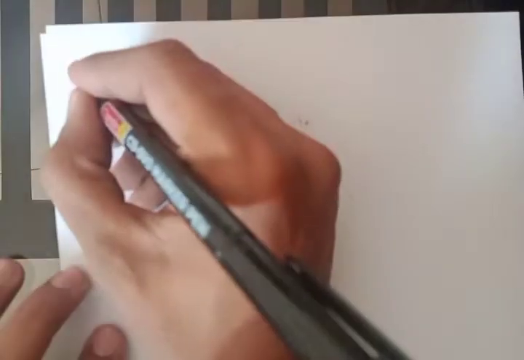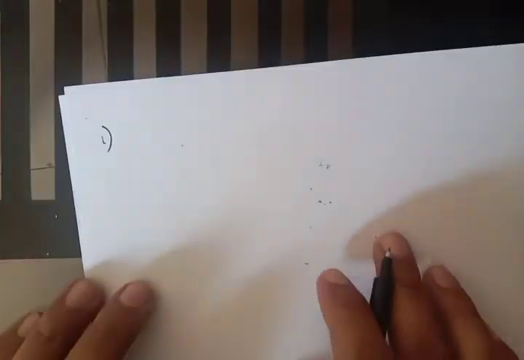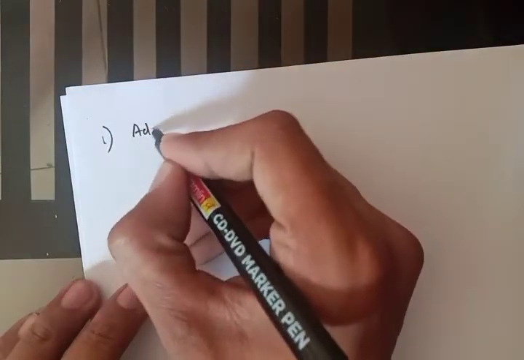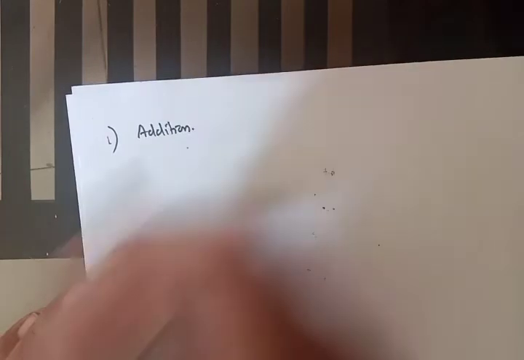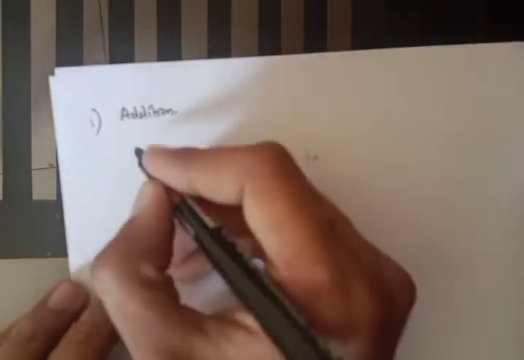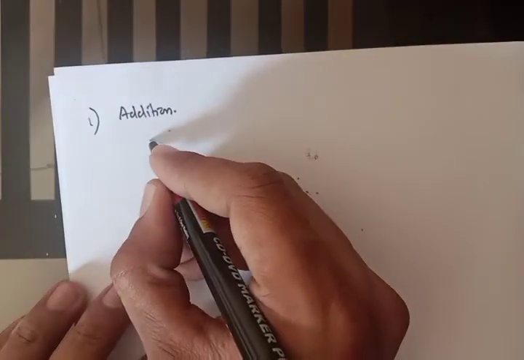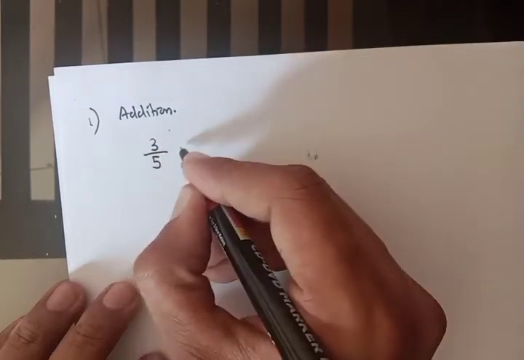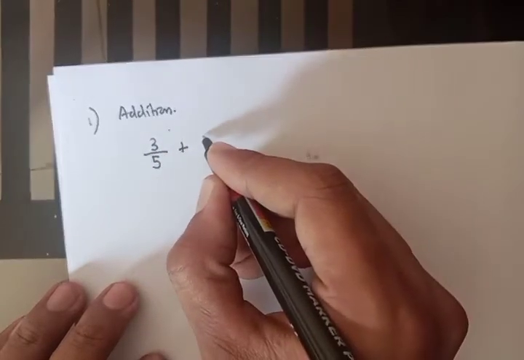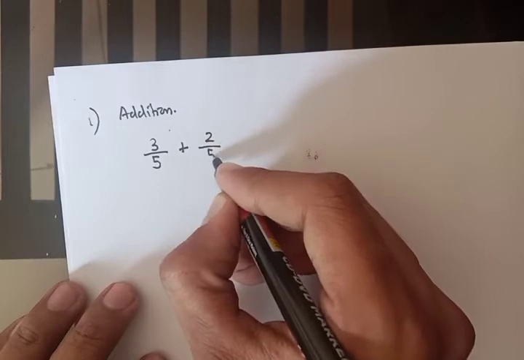Right. Now we are going to see some examples of the fractions. First, do the addition of the fractions. Suppose the number is 3 upon 5 plus 2 upon 5.